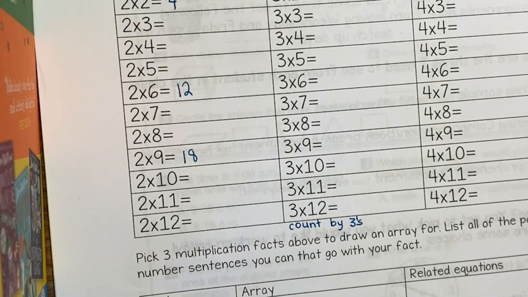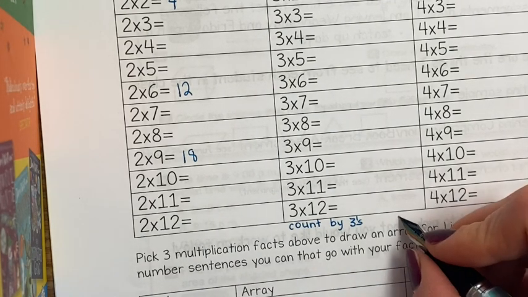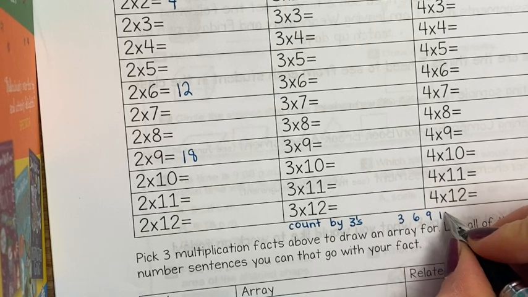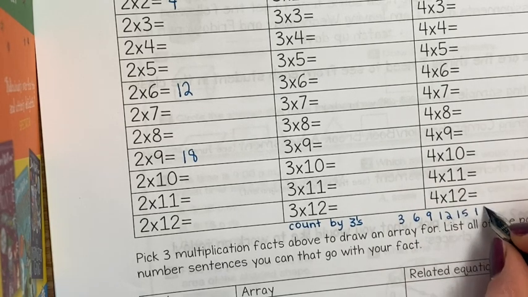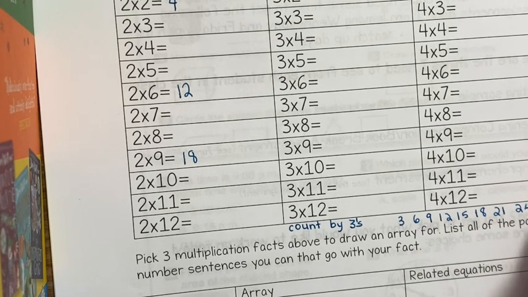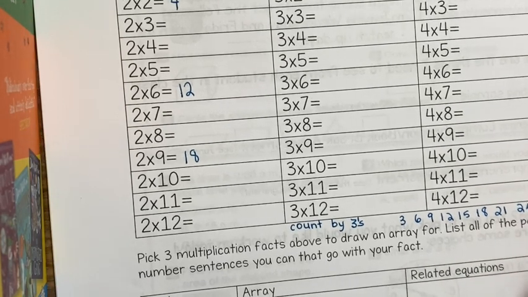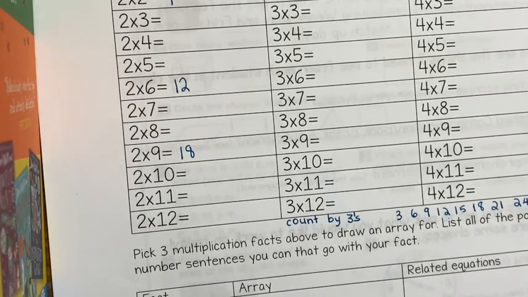If you're still not able to count by 3s, easy is just write the 3s out. I went off the page for you guys, but we practice counting by 3s.